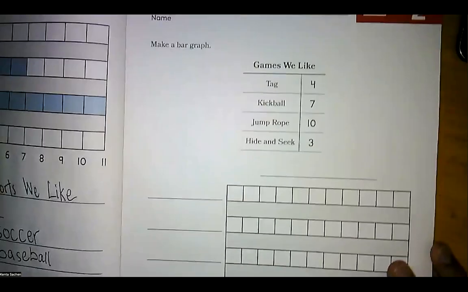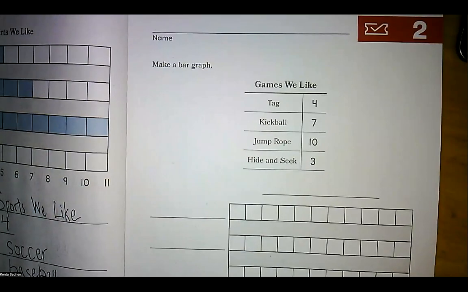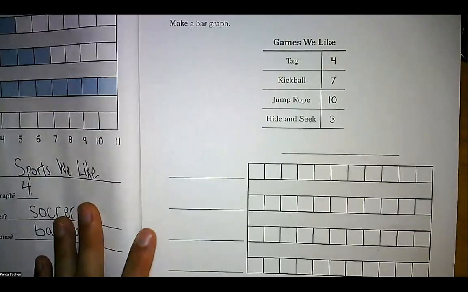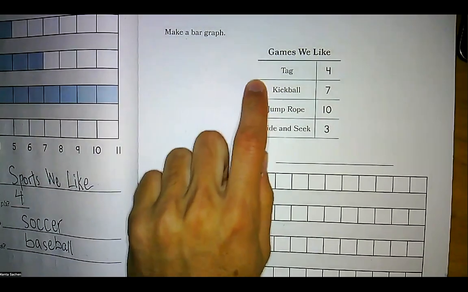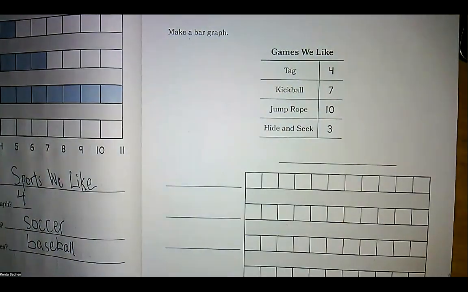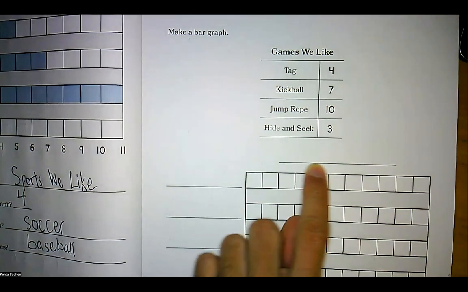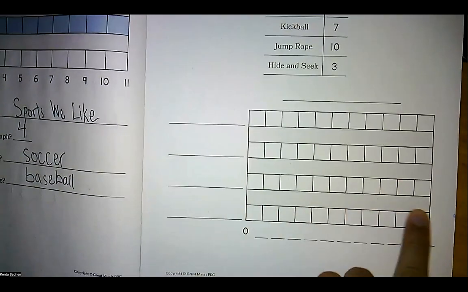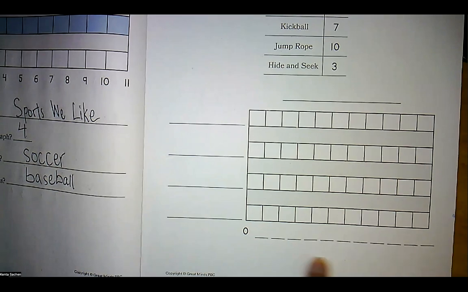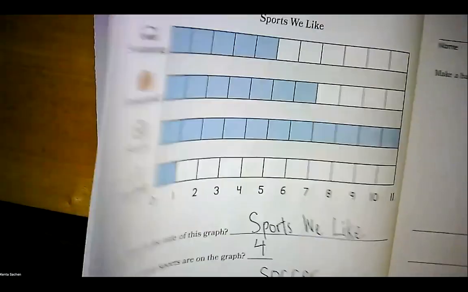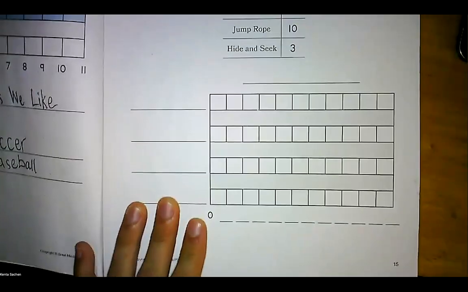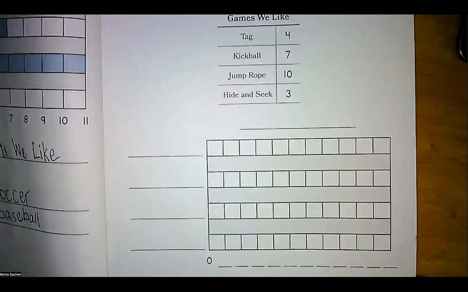Okay, now it's your time by yourselves to make a bar graph, just like we've been doing all day. And instead of sports, we're talking about games that we like. Okay. So remember that you're going to make a title, label the 4 bars, color them in, and write down your label down here, right? You can look at the other examples that we already worked on to help you out in making this, right? But let's try your best, right?